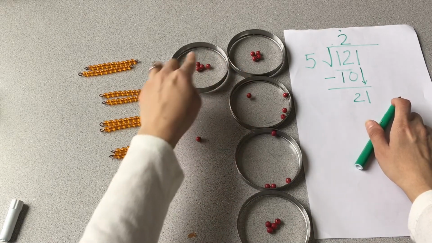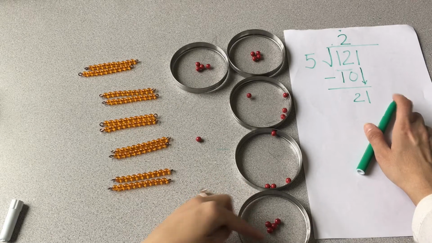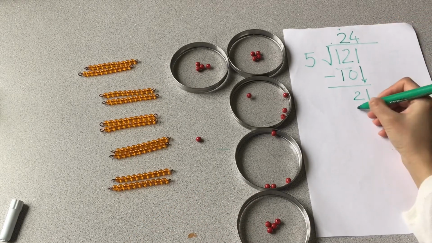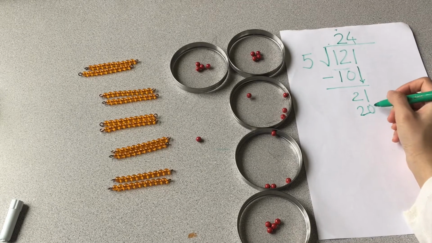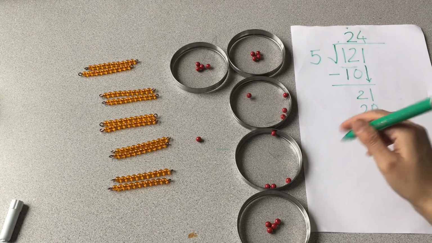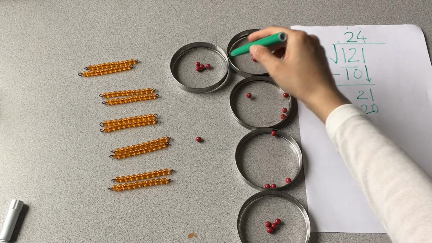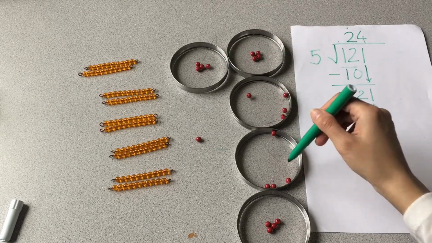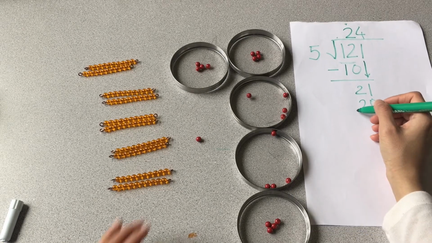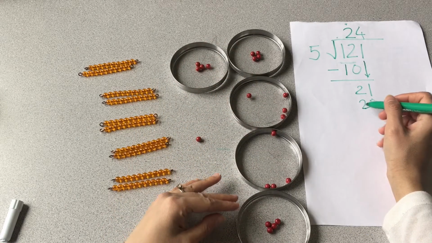5 times 4 is 20. 5 times 4 is 4, 8, 12, 16, 20. It's 20. Look. So how much have you successfully divided?